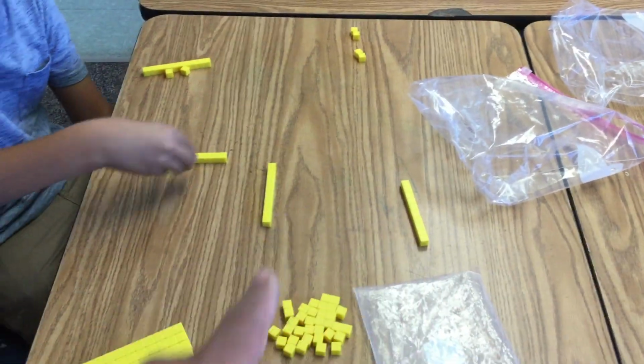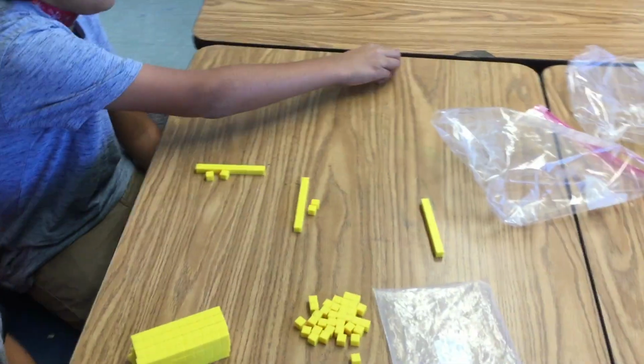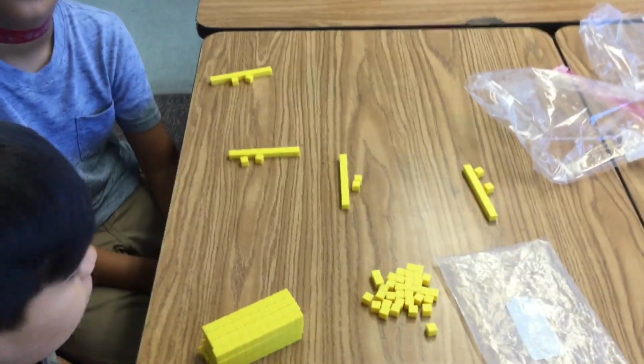Okay, like this. Here's one equal group. Here's one equal group. Here's one equal group. See, they're all the same. Yours is not the same because you got like 10 way over here. Oh, there you go. You get it? There's 4 equal groups of the same number.